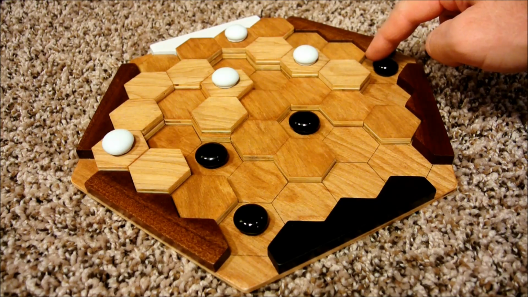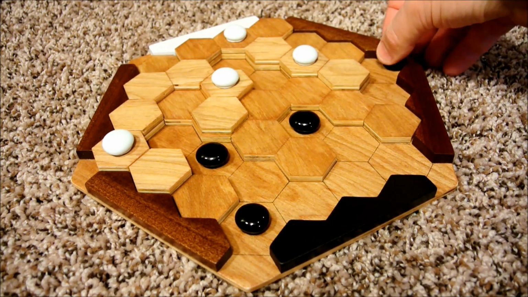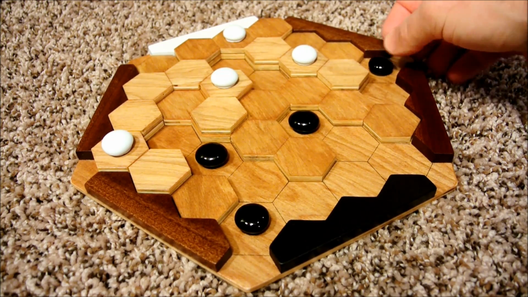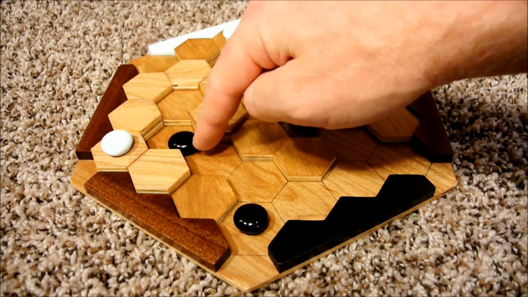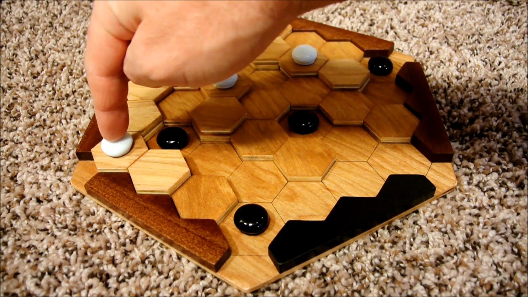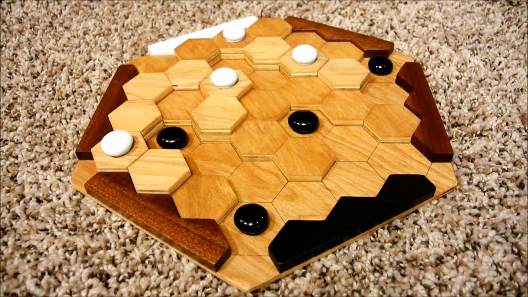Likewise, this space and this space are actually adjacent. Because black could pass through here, if this space were at the right height, it can actually trap this piece by putting it under threat, having it surrounded here and here.